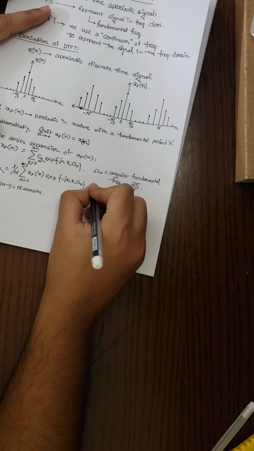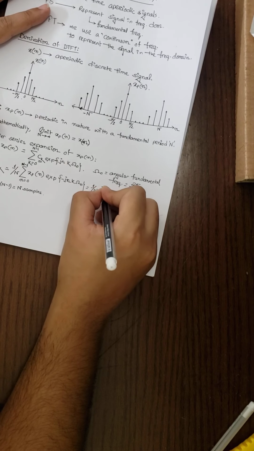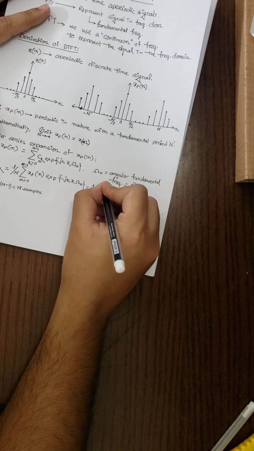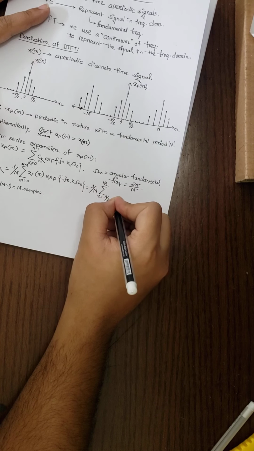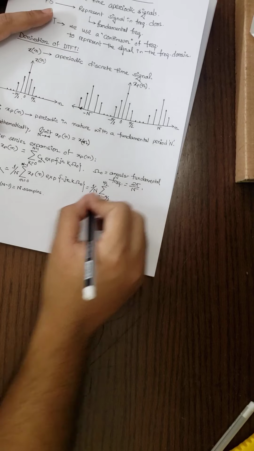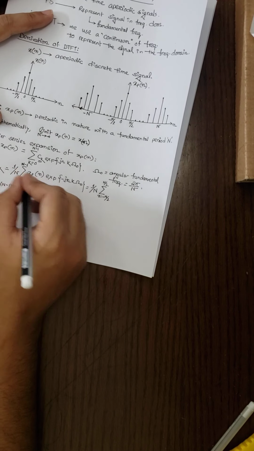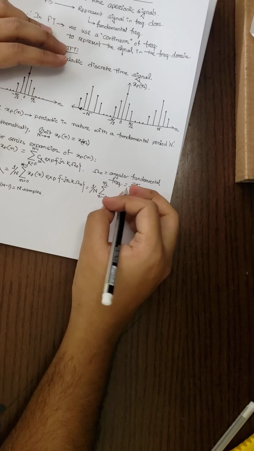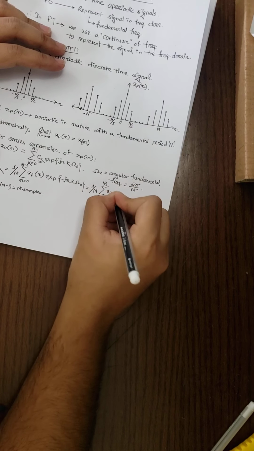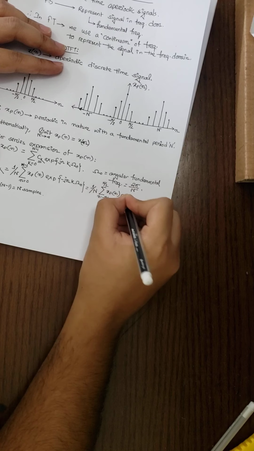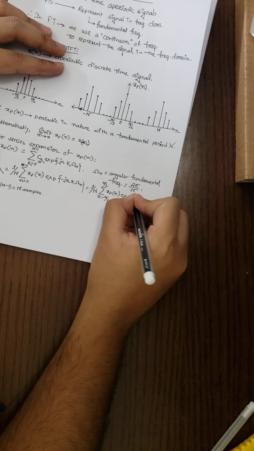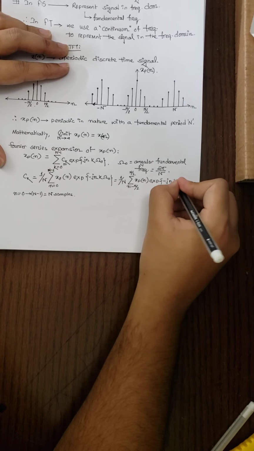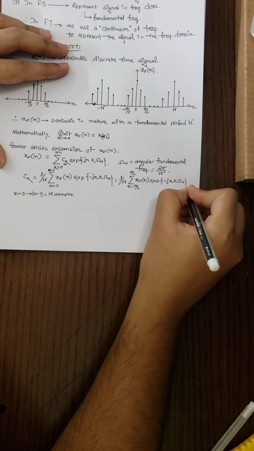So for our ease of calculation, we should change the limit to n equals minus N by 2 to positive N by 2, which is essentially the same number of samples that it was before, but we have done it for the ease of our calculation in the future. xp of n, the rest remains as it is, e to the power minus j n k Omega naught.